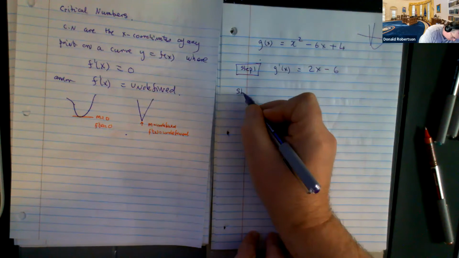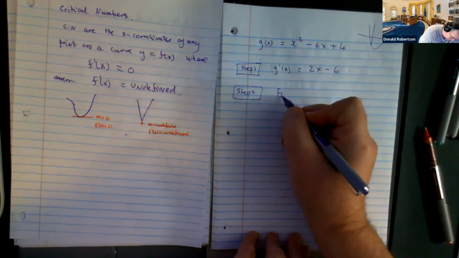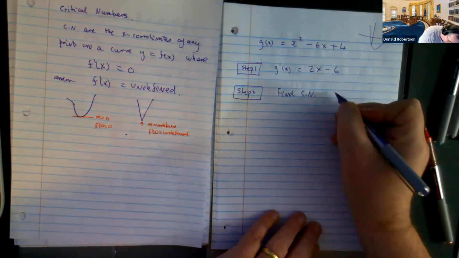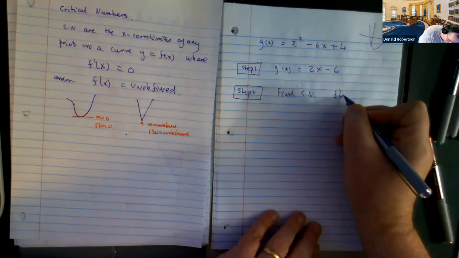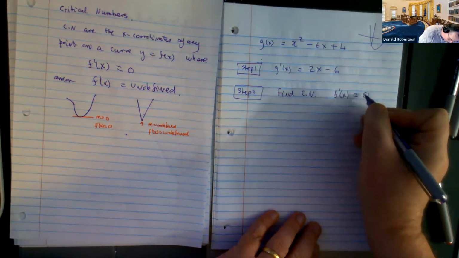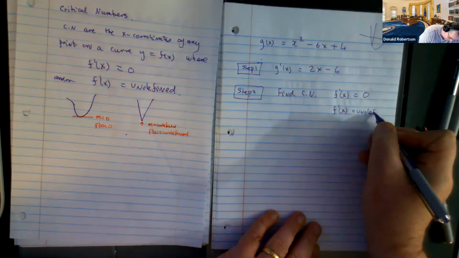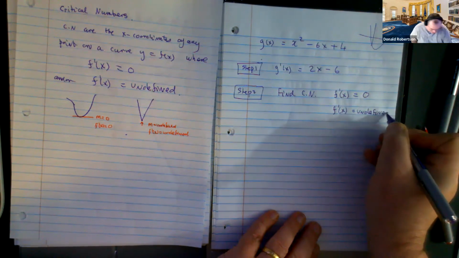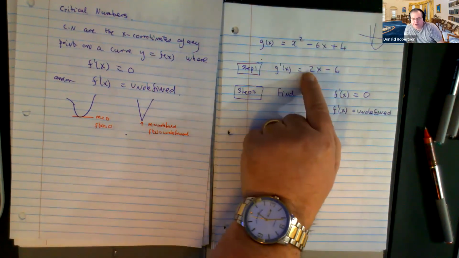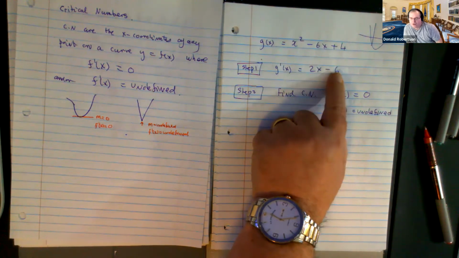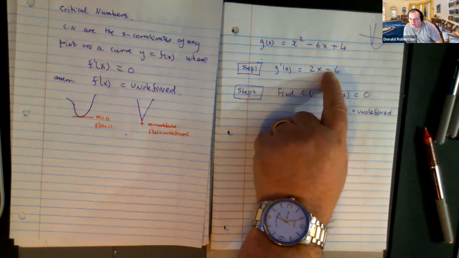Step 2 is to find the critical numbers. So I am looking for when the derivative is 0 or when the derivative is undefined. Here's the formula for my derivative, 2x take away 6. Would you agree that that's not going to have a problem? There's no place that's undefined.